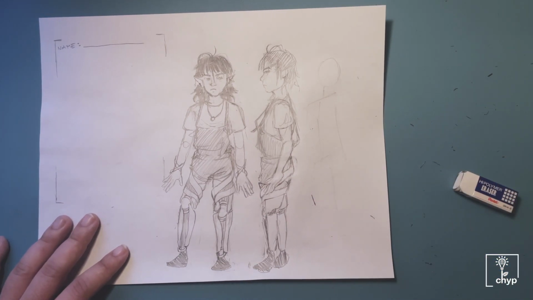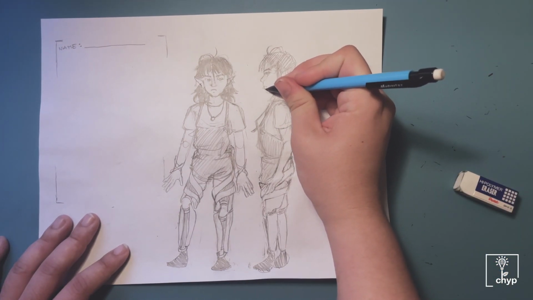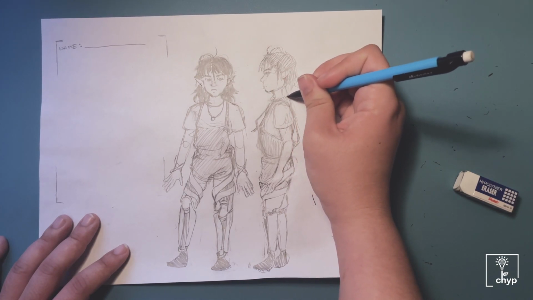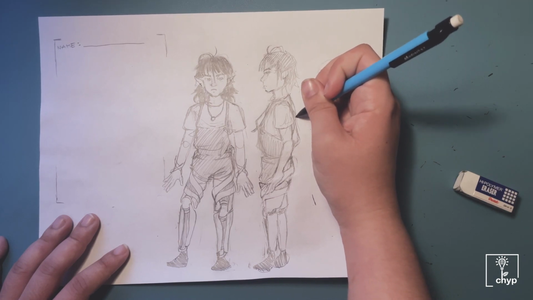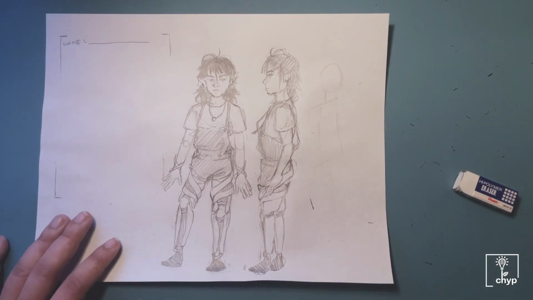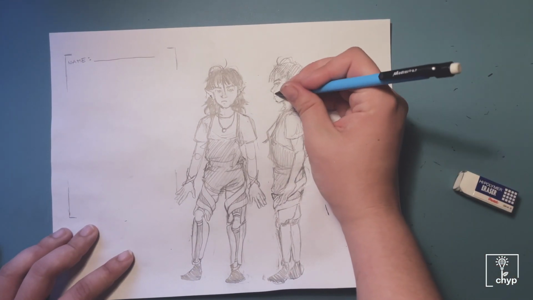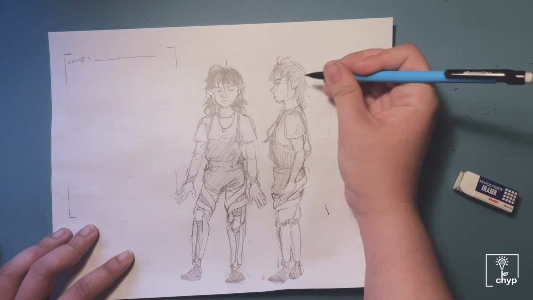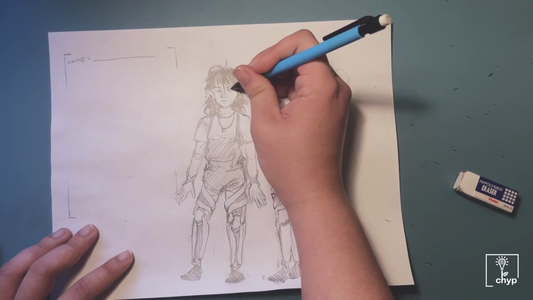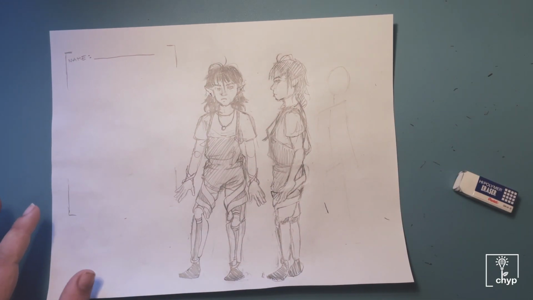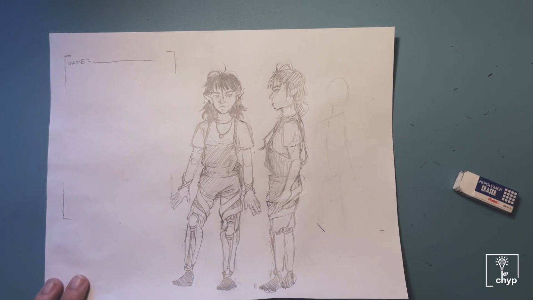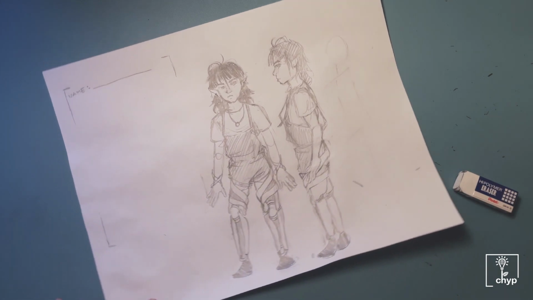Okay, so that's my character. I'm gonna make his chin a little bit smaller and move his shoulders back. There we go. That's a little better. Okay, so there's my guy. My little guy. And yeah, okay, so now I can think a little bit more about what else I'm thinking about.